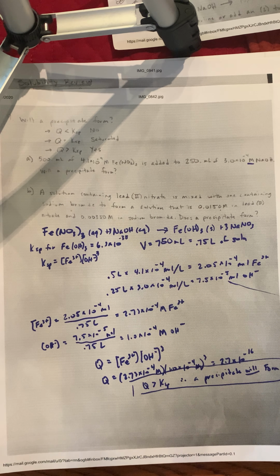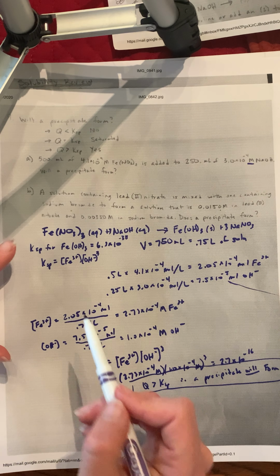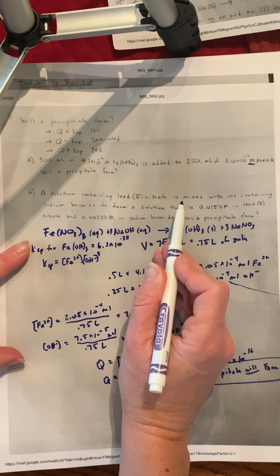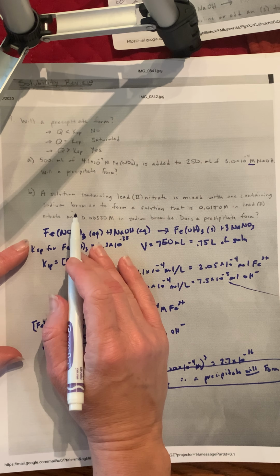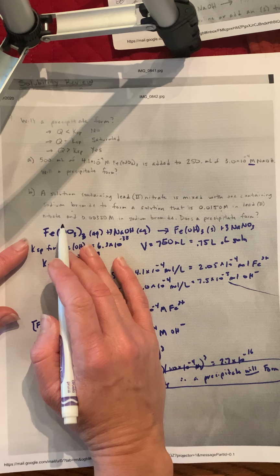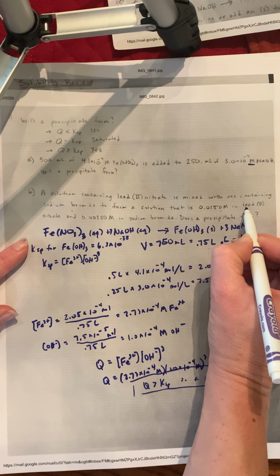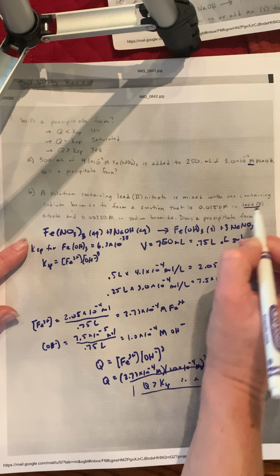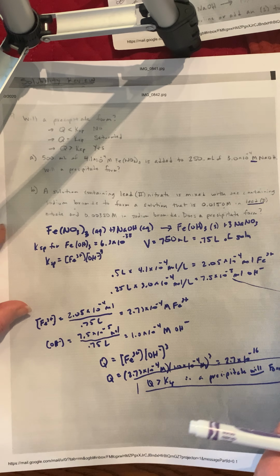All right, so the second part, part B, we have a solution containing lead 2 nitrate is mixed with one containing sodium bromide to form a solution that is 0.015 molar in lead 2. So they are giving us the concentration of lead 2 nitrate, and sodium bromide. Does a precipitate form? This is actually an easier problem. We don't have to figure out as much, and I do not have room, so let's move over to here.